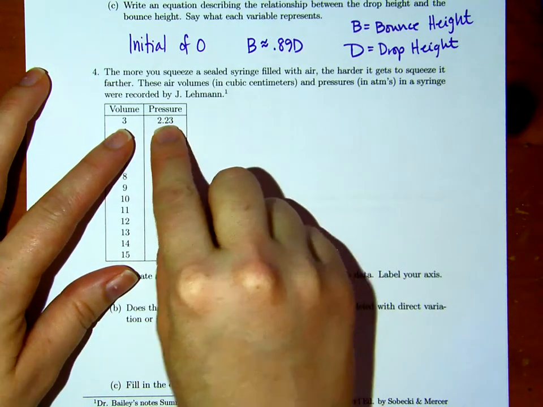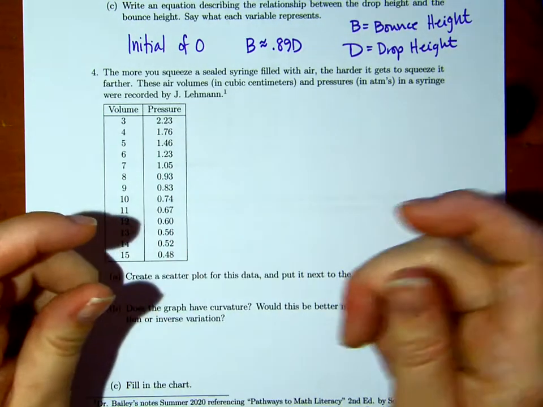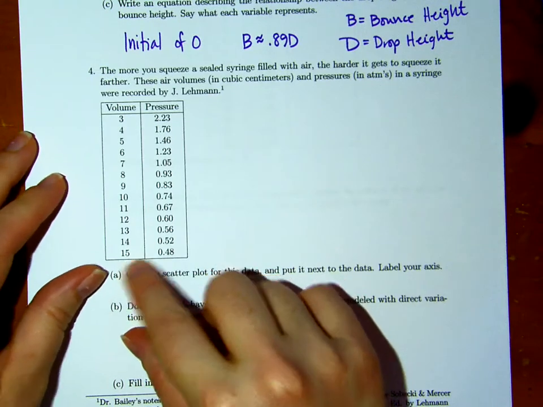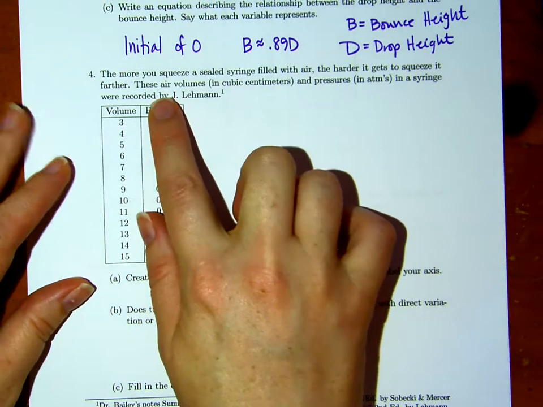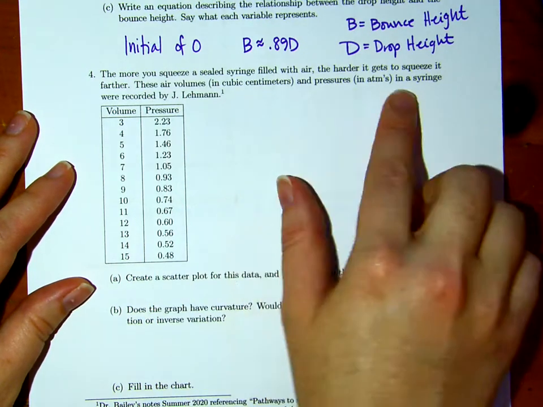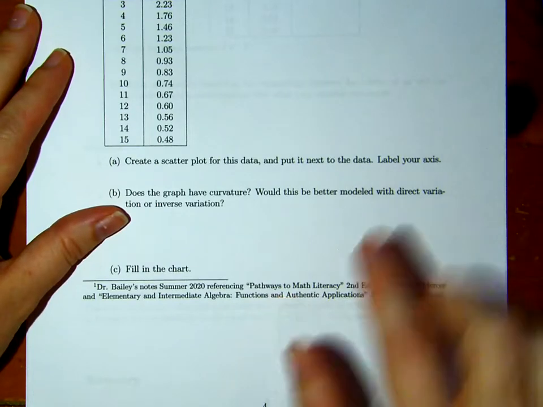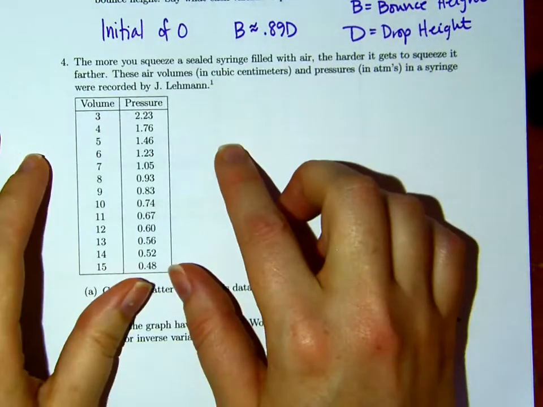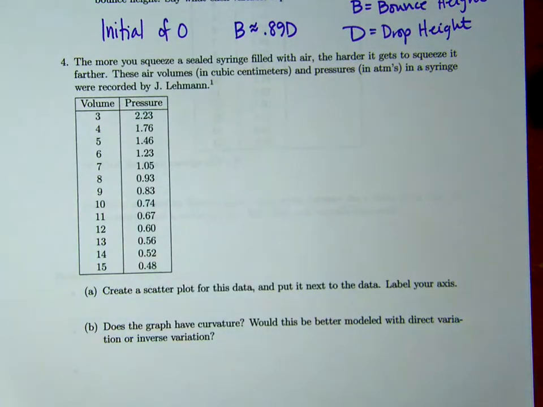the higher the pressure will be. And the more volume, so you're not pressing it too much, it has a lot of room or a lot of space, the less pressure there will be. Okay, so these volumes and pressures in the syringe were recorded. This data comes from this other book, both good books. But I really like this data set because it truly describes what's going on.